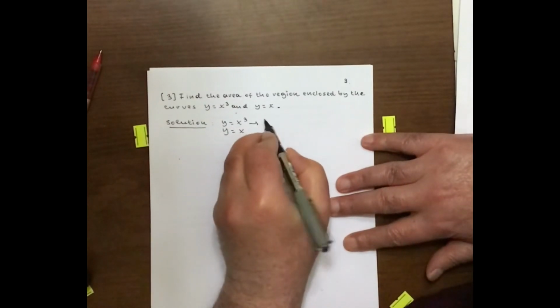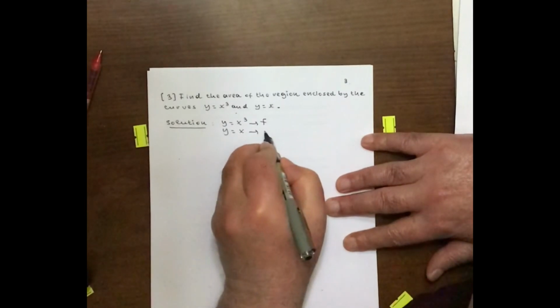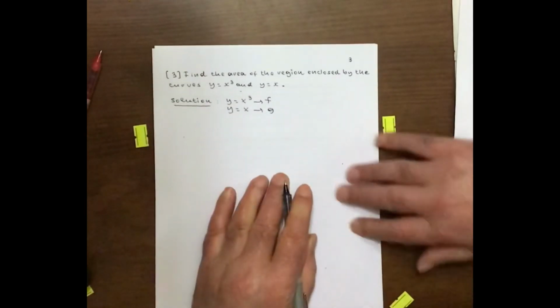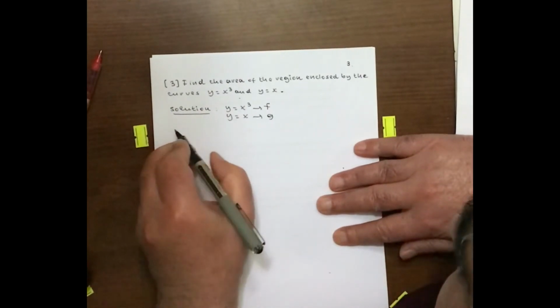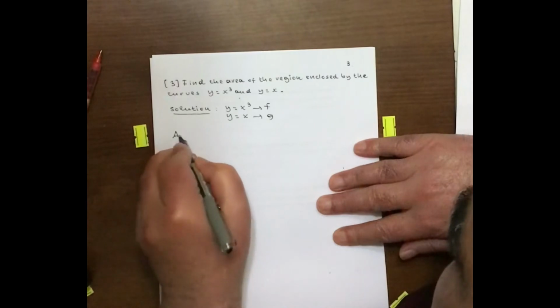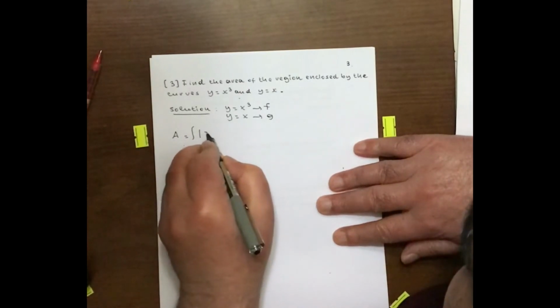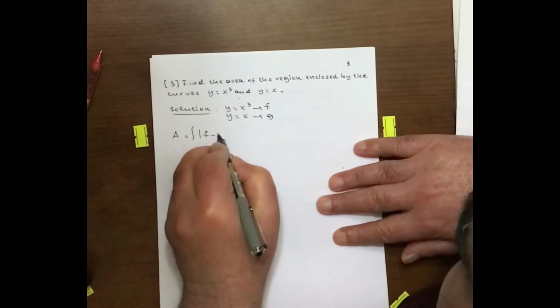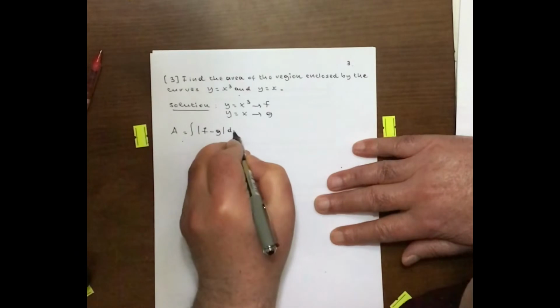Let's call x cubed f. Let's call x g. Now the area is the integral of the absolute value of f minus g dx.